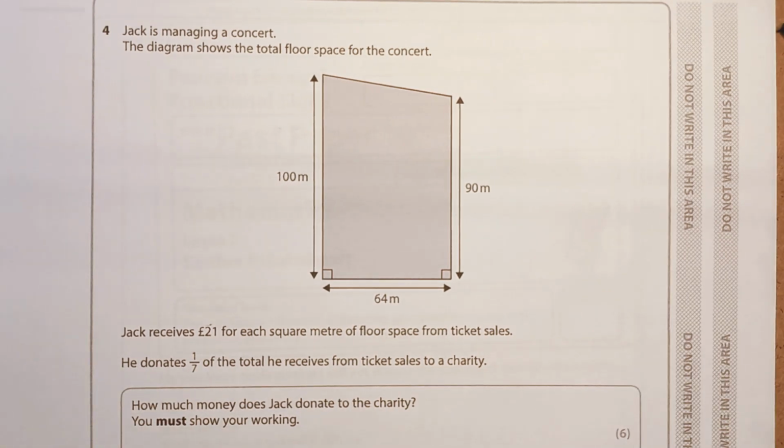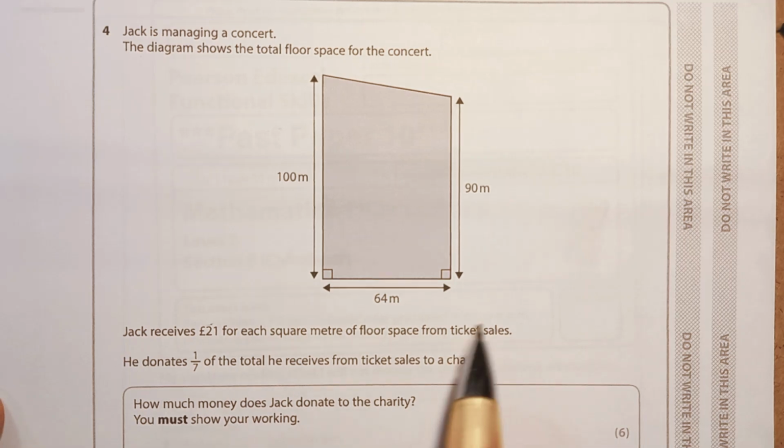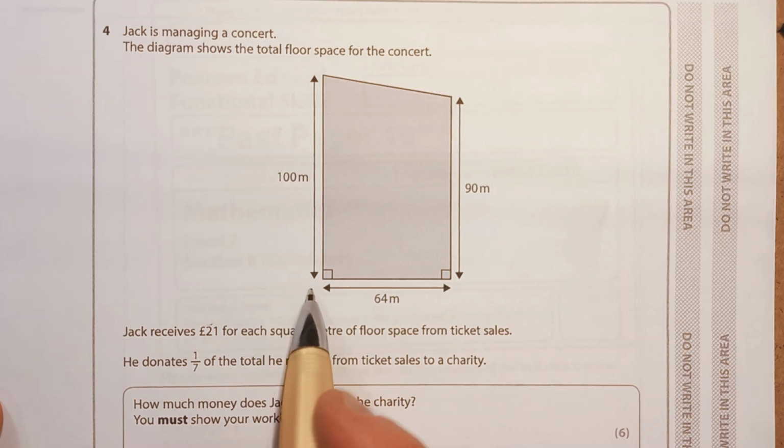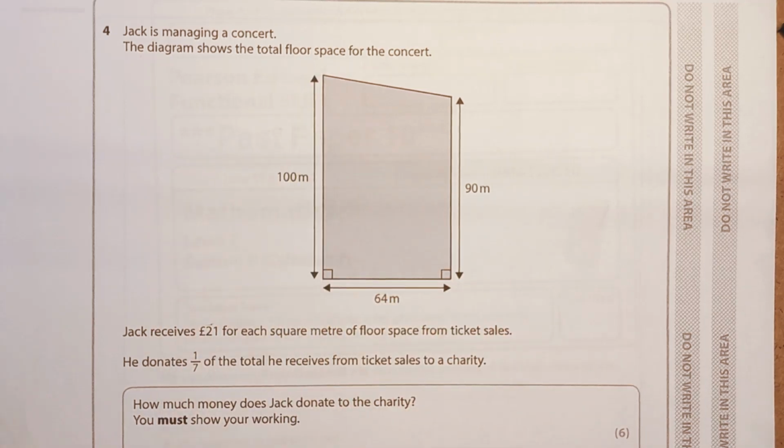Question 4. Jack is managing a concert. The diagram shows the total floor space for the concert. So we've got this diagram here, 64 metres across, 90 metres up this side, and 100 metres up this side. Jack receives £21 for each square metre of floor space from ticket sales. He donates 1/7 of the total he receives from ticket sales to a charity. How much money does Jack donate to the charity? You must show your working.